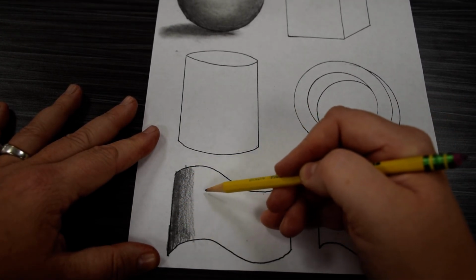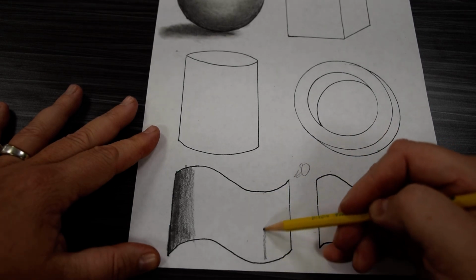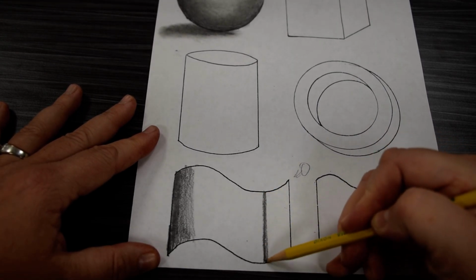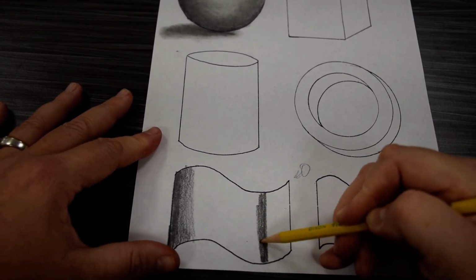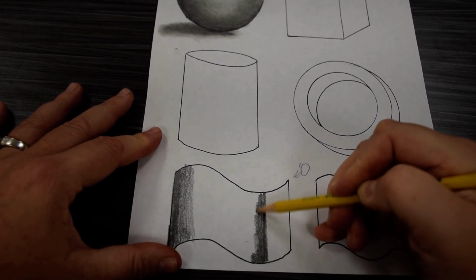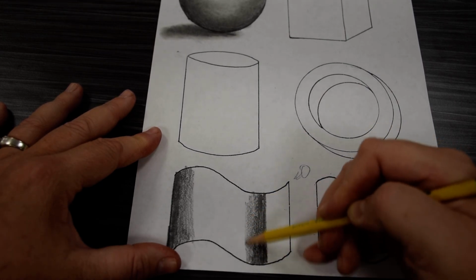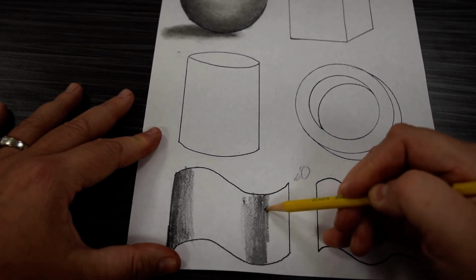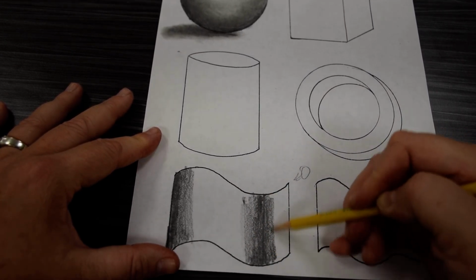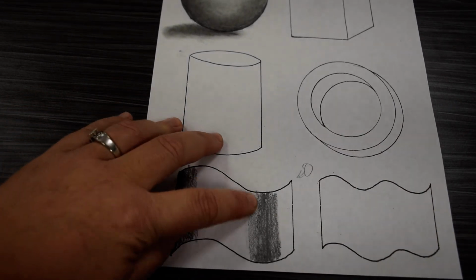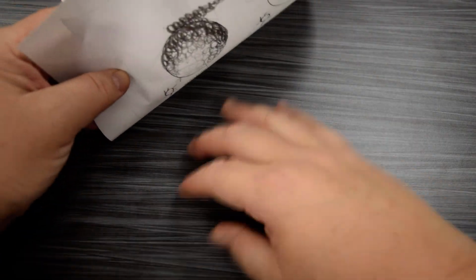Okay, and then it's going to be real bright, but down here in the valley, it's going to be really dark. But it's going to fade up as it climbs up the paper. And same thing on this side.